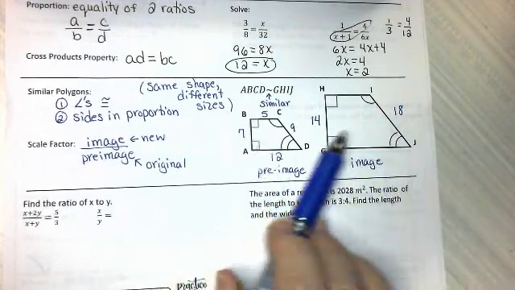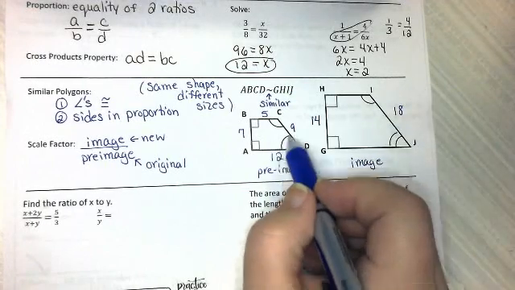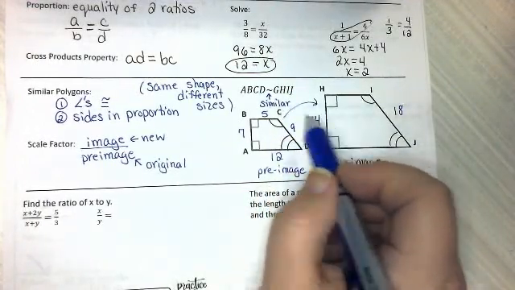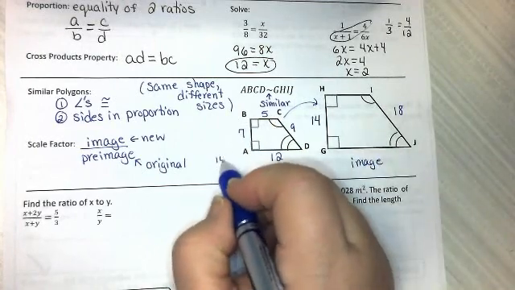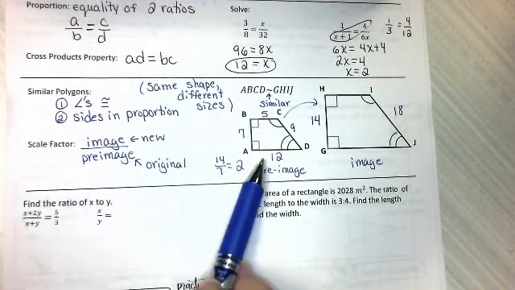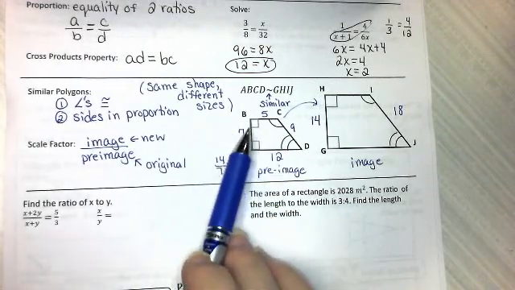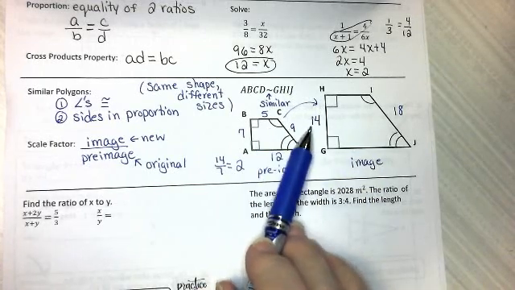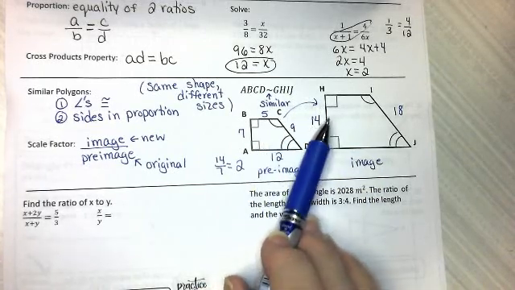So if I asked you what's the scale factor of these, you would be going from the little one to the big one. So you'd say 14 over 7, or 2. In other words, I have to multiply the original figure times 2 to get the sides of the new figure. So 7 to 14 was times 2.